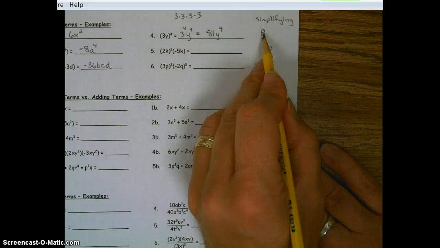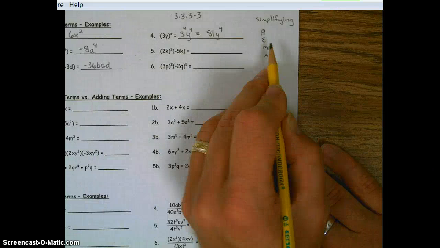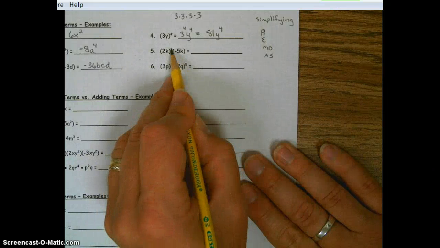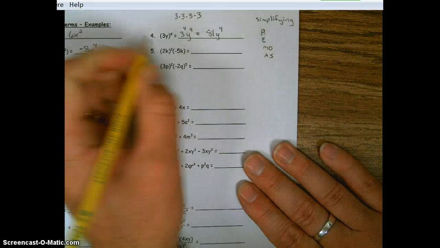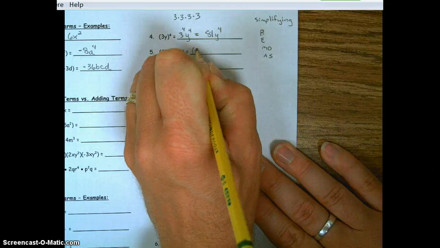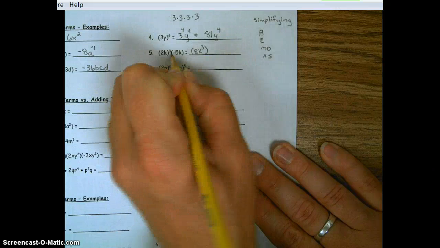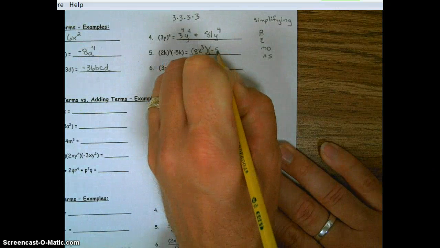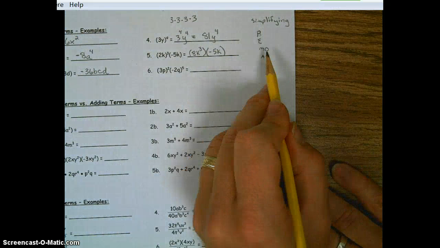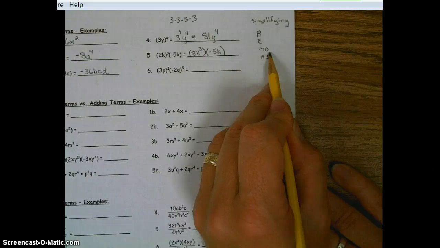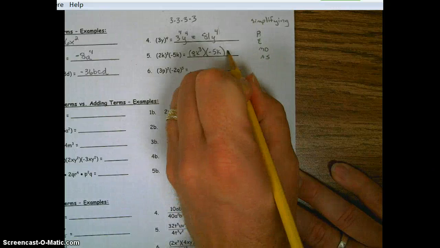So that means parentheses first. Well, there's nothing we can do inside the parentheses. Exponent second, so we're going to apply the exponent first. So we're going to have 2 to the 3rd power, which is going to give us 8, k to the 3rd power. And we're going to multiply that times negative 5k. So I rewrote that here. Exponents are done. Next thing we want to do is any multiplying and dividing, from left to right. So we're going to multiply these together.